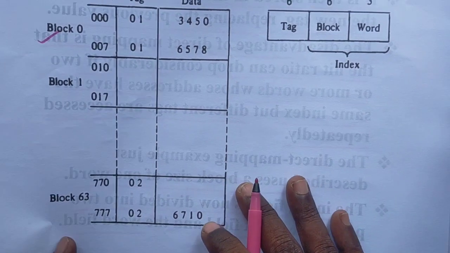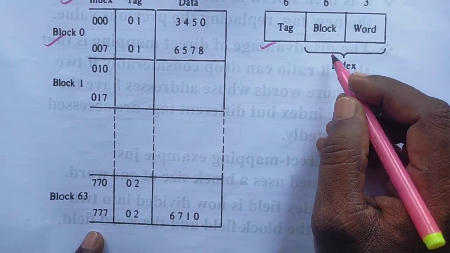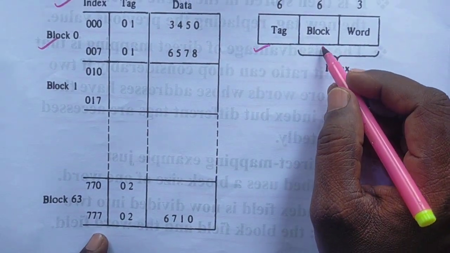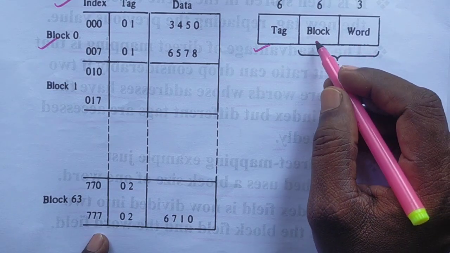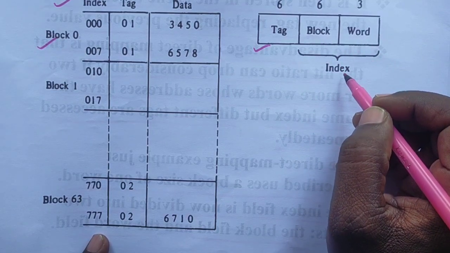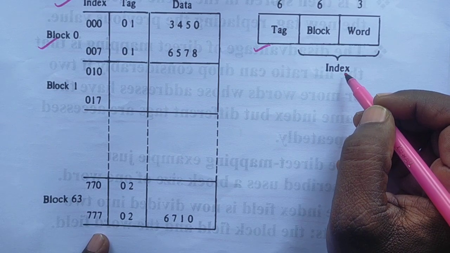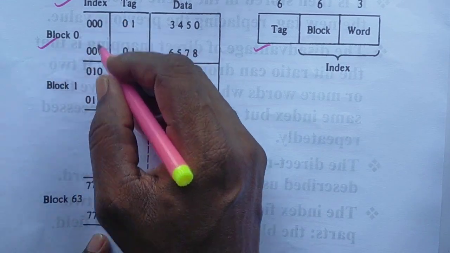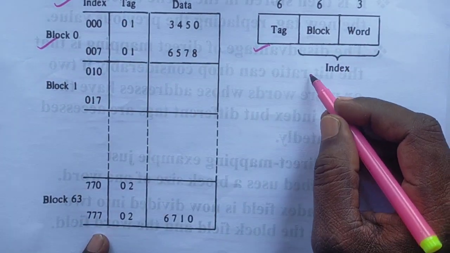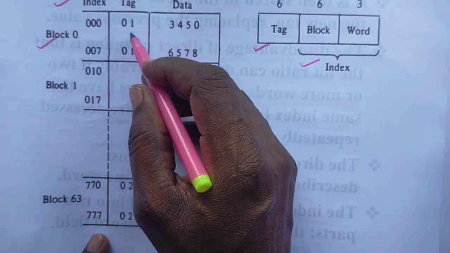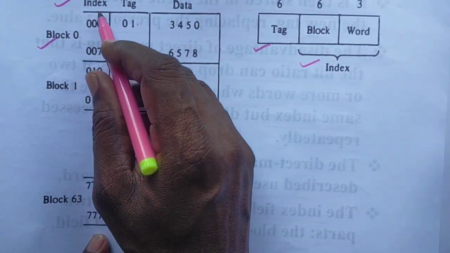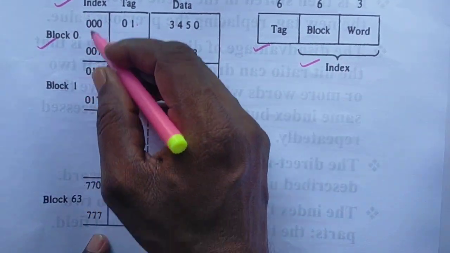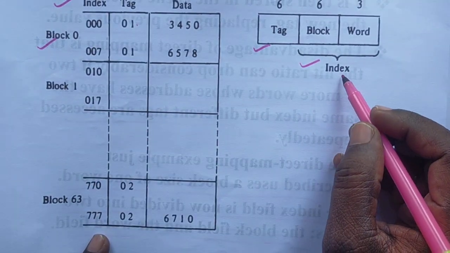So now we see the tag is one part, and the other part is block and word. Block and word make the index. Index is defined by block and word. It is mentioned in a very simple way: one part is the tag, and the other part is block and word, which make up the index.